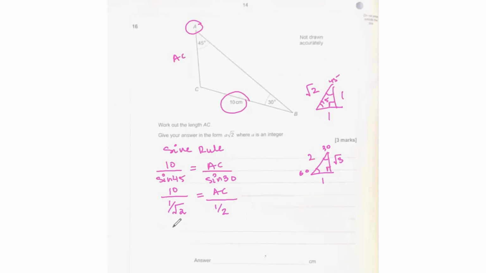So now it's going to be 10 times 1 over 2 equals AC times 1 over root 2. 10 divided by 2 is 5. 5 times root 2 is 5 root 2, and that is your value of AC.